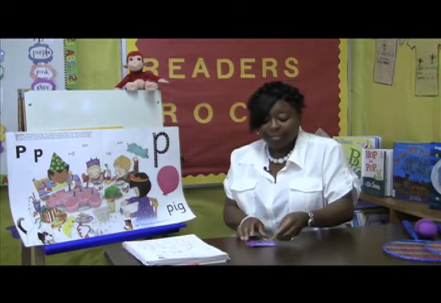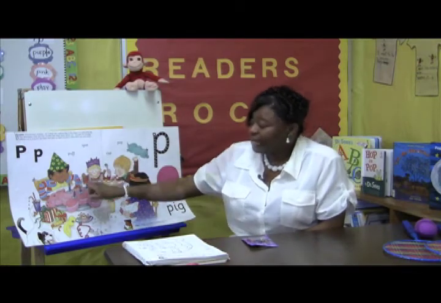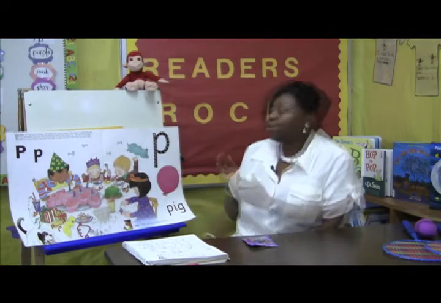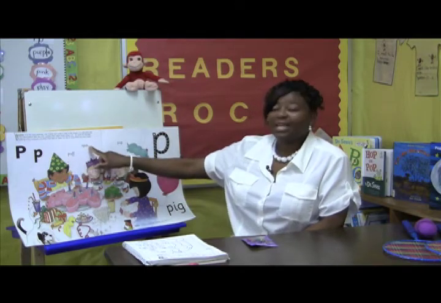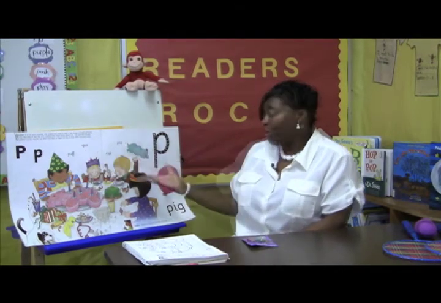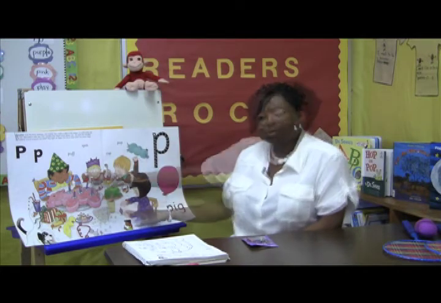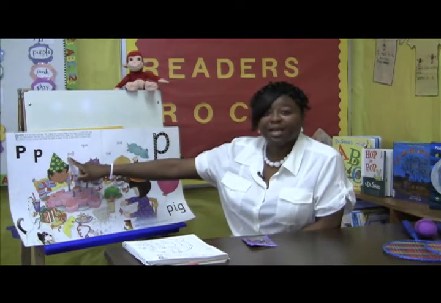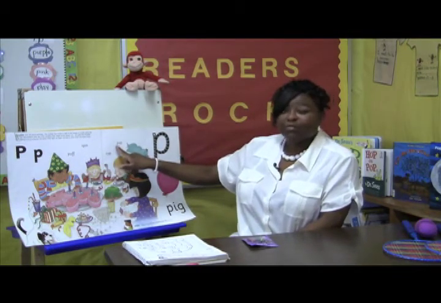Once they have made the p sound, we would go back through the story and we would locate different things that have the p sound, and then we'll come through and we'll sound out each word. S-p-i-n, spin. What would spin here? The top. We would discuss the fact that the p sound is at the beginning of puff. It is at the beginning and the end of pop.